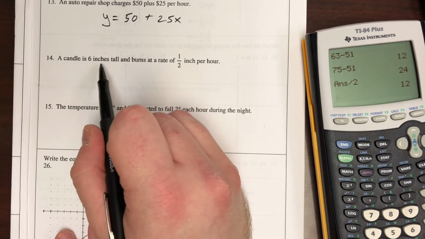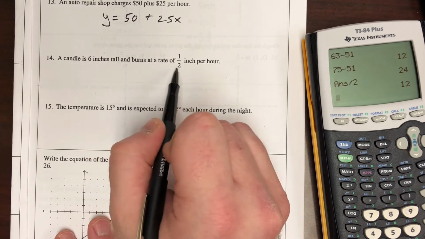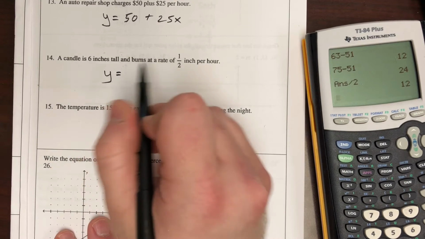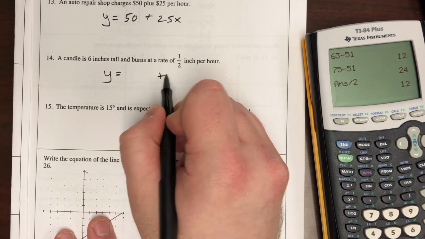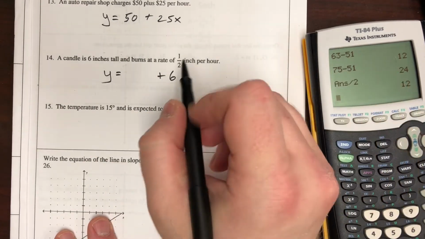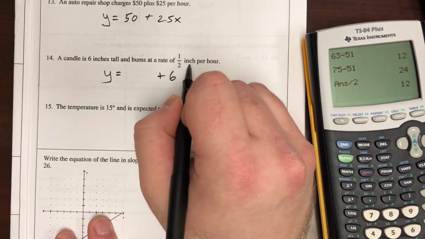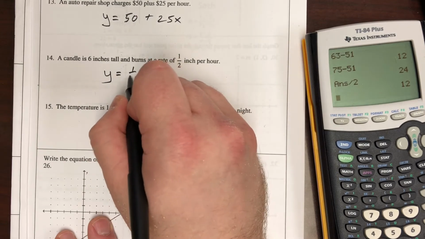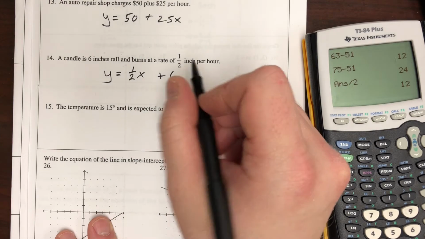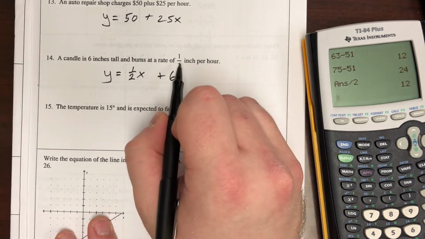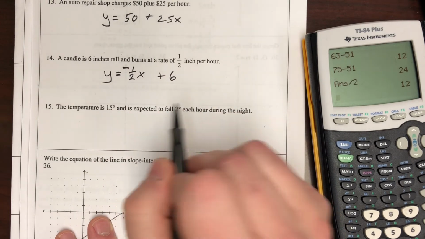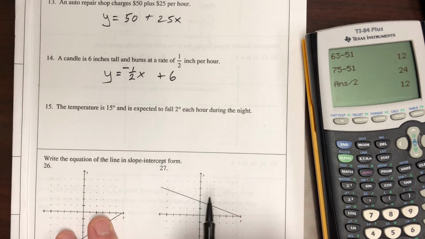A candle is 6 inches tall and burns at a rate of 1/2 inch per hour. So in this one, I could say, well, it starts out at 6 inches, so we could say plus 6 on the end, or we could have the 6 at the beginning. It doesn't matter. It just doesn't go with the x. And then it burns at a rate of 1/2 inch per hour. Does a candle get longer as it burns? No, it shrinks. Because of that, instead of saying we add 1/2 every hour, we actually subtract. We have a negative 1/2 every hour.